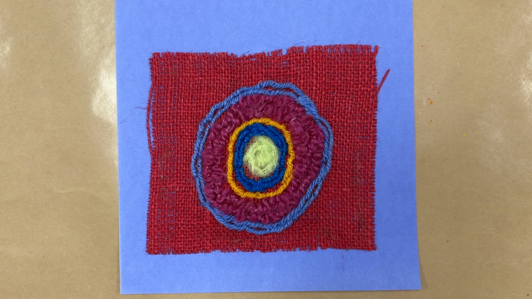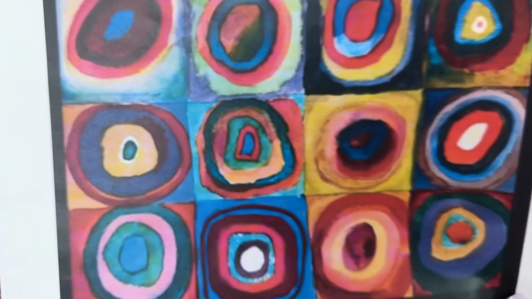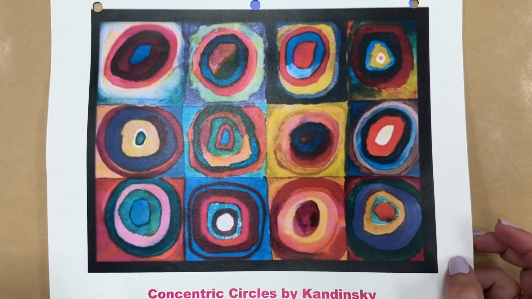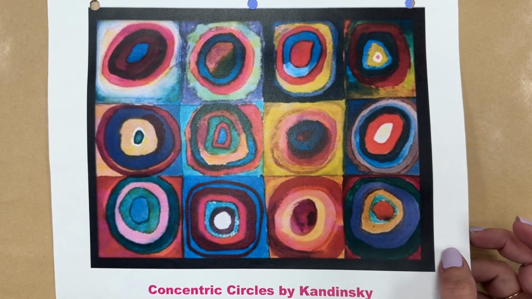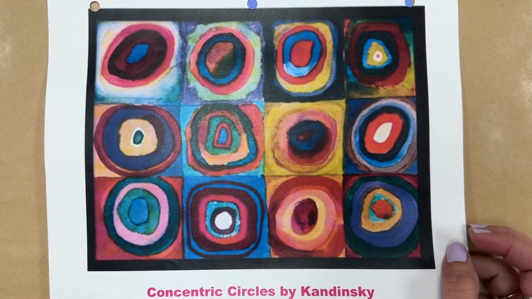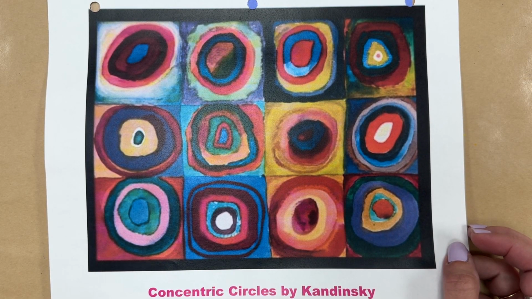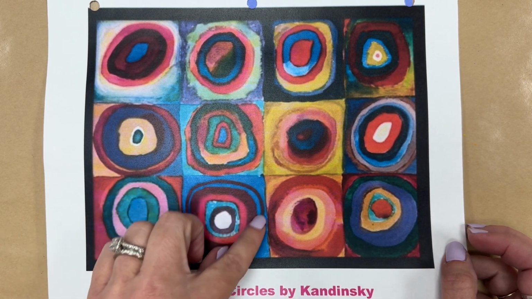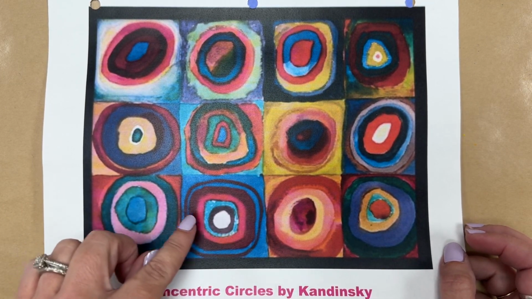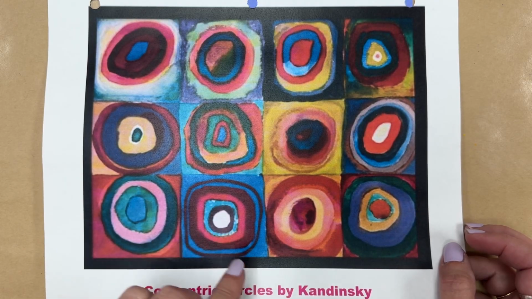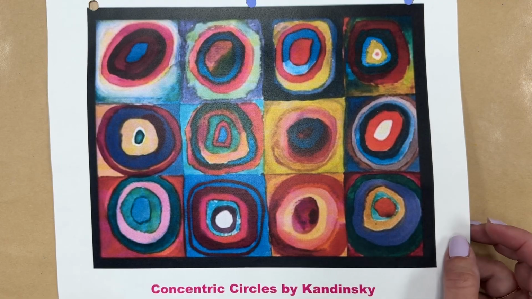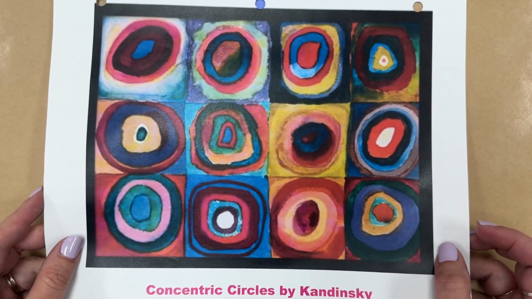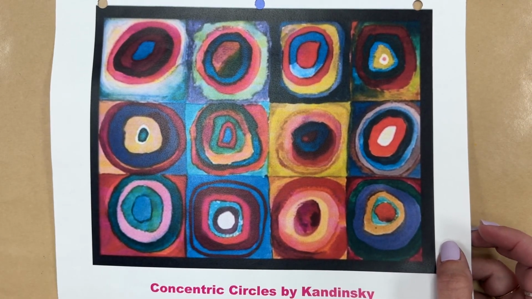Kandinsky was an abstract artist, and remember, abstract means that it doesn't look like things that are real life. Often it's just shapes, lines, color. One thing that Kandinsky really liked to do in his art was concentric circles. This is one of his pieces of art. This is a painting. Concentric circles are just circles inside of circles. You see there's a big one, and they get smaller and smaller, and he used different colors and different thicknesses of his circles. We're going to be recreating that in our faux felting today. You're going to be making concentric circles also.